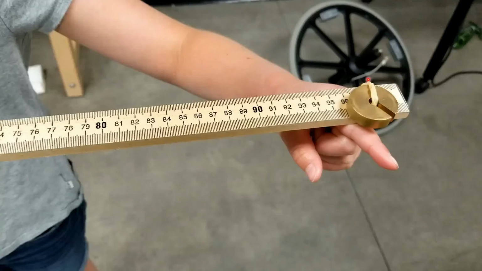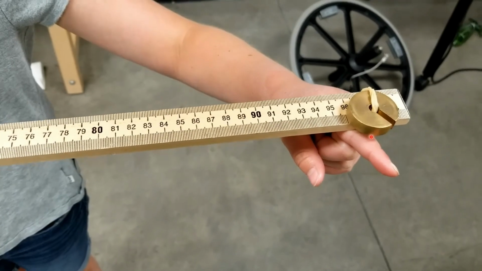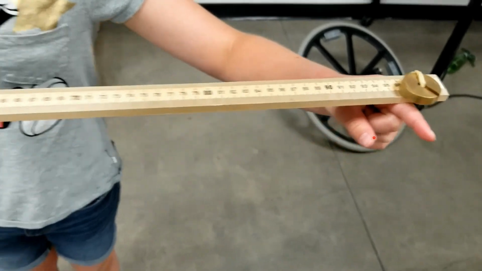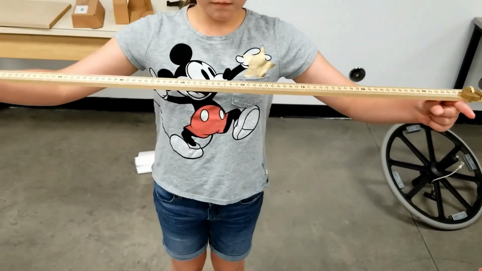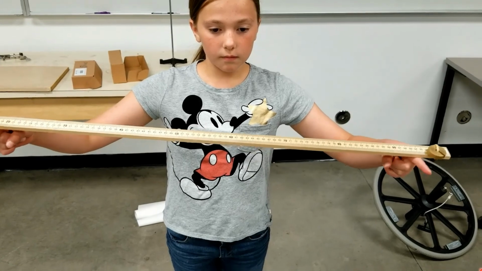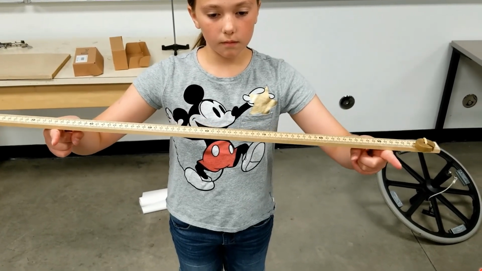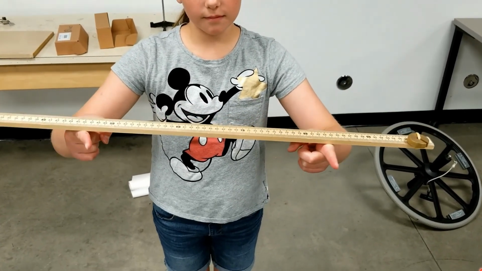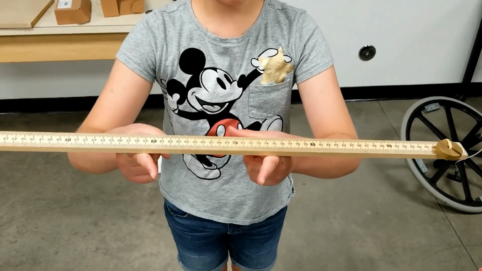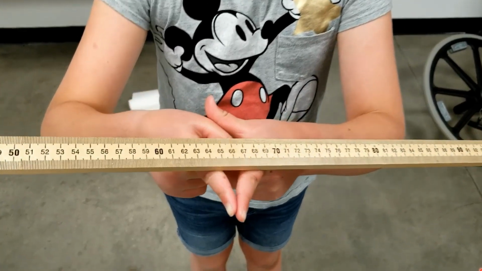Now I've added extra weight to one end, so the center of mass definitely will not be at 50 centimeters. And let's see what happens this time. See, she's not watching her fingers. She's not purposely doing this. It's just that's what always ends up happening.